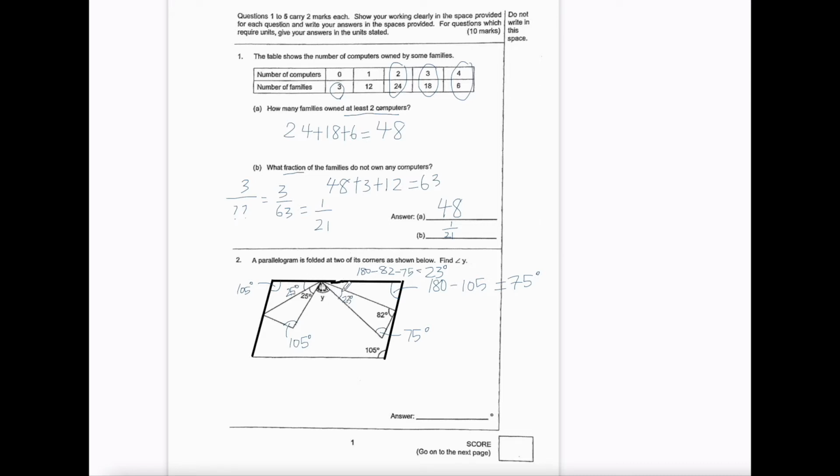If I unfold it, my 23 degrees here will be here. They're basically the same angle. And this is a straight line, which is 180 degrees. To find y, y would just be 180 minus 25 minus 25 minus 23 minus 23. The calculator tells me that it's 84 degrees.